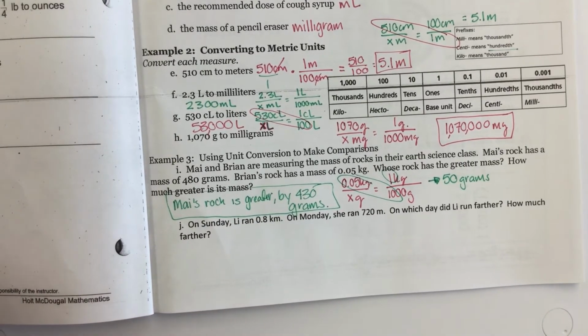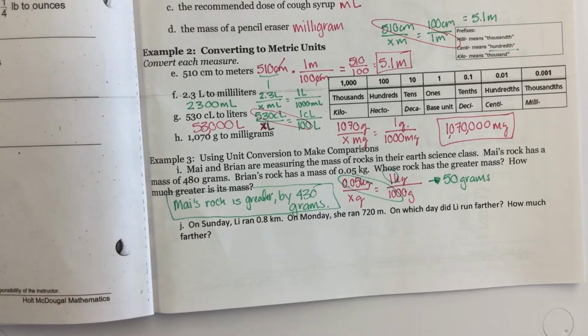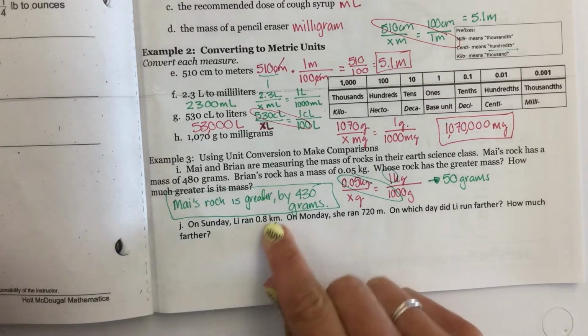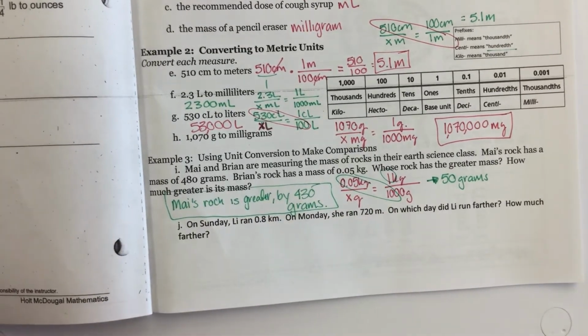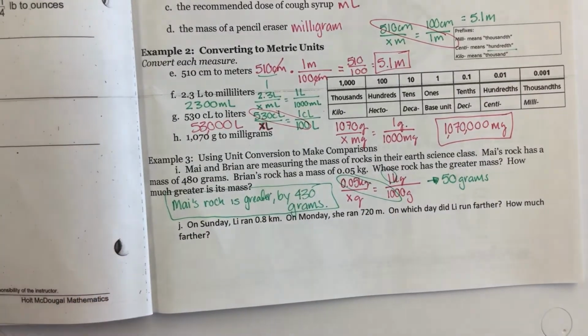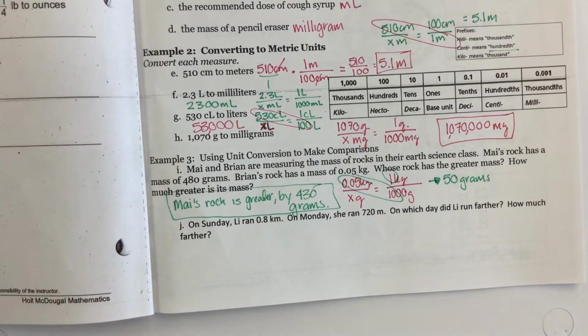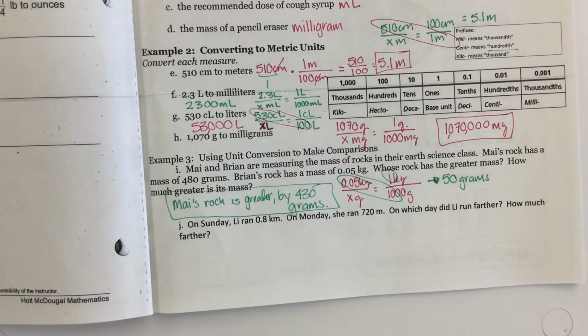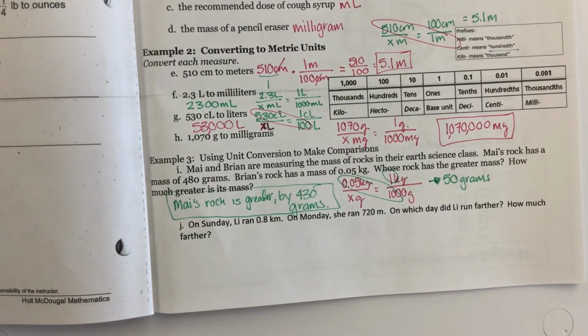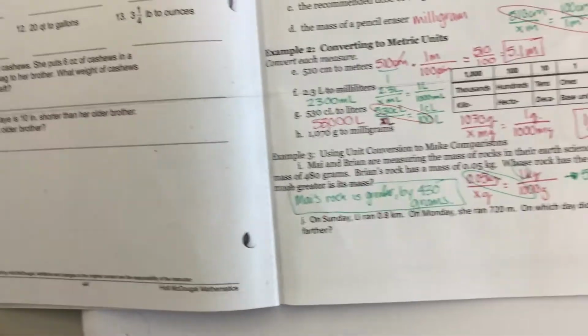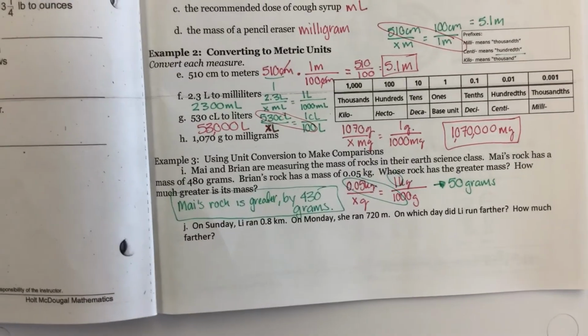Okay, on Sunday, Lee ran 0.8 kilometers. On Monday, she ran 720 kilometers. On which day did Lee run further and how much further? So do you want it in kilometers or meters? You can't see. Oh no, I have low battery. It does not matter which way you go. Just make sure that you get them in the same unit. So you guys want to go to what?